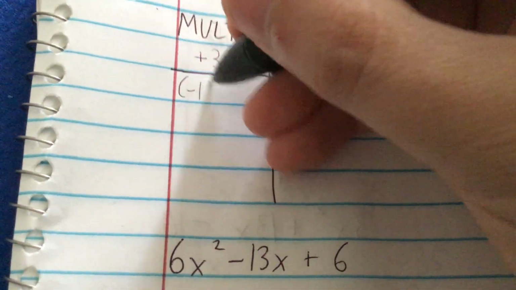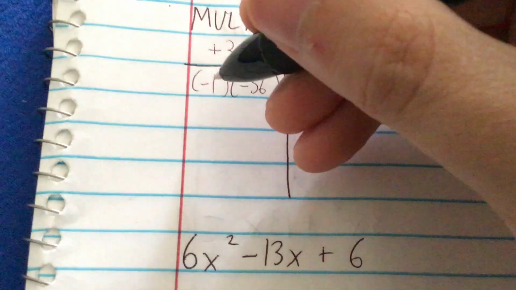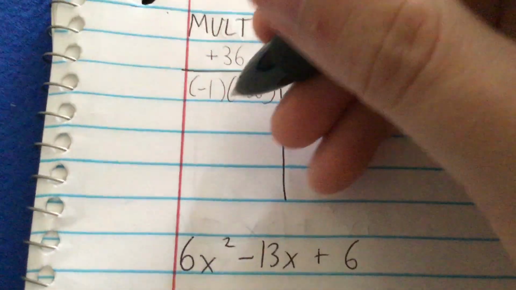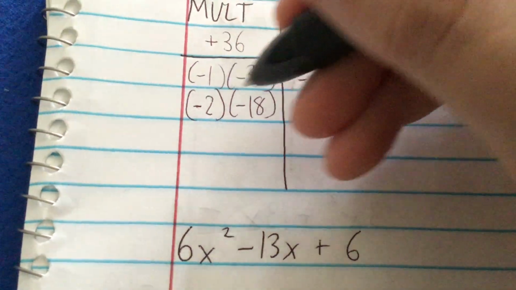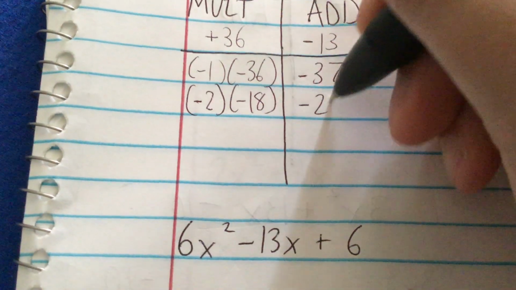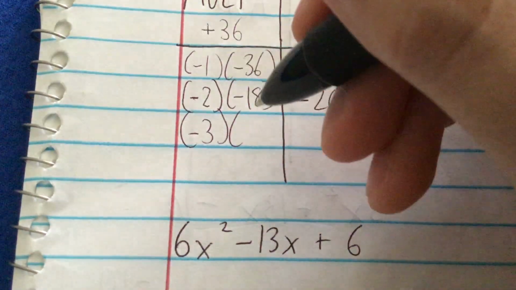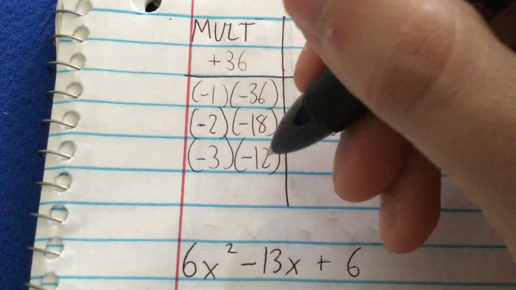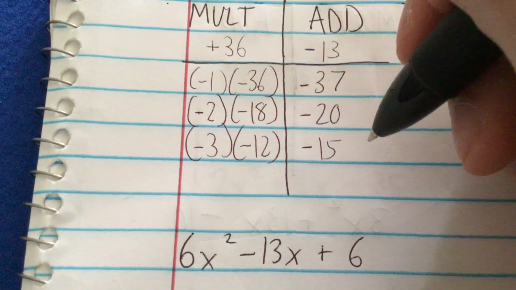Negative 1 times negative 36. Negative 1 times negative 36 is 36, but negative 1 plus negative 36 is negative 37. Okay, let's try 2. Negative 2, negative 18. Negative 2 times negative 18 is positive 36, but negative 2 plus negative 18 is negative 20. Let's try negative 3. Negative 3 times negative 12, sorry. Negative 3 times negative 12 is positive 36, but negative 3 plus negative 12 is negative 15. Look how much closer we're getting to negative 13.